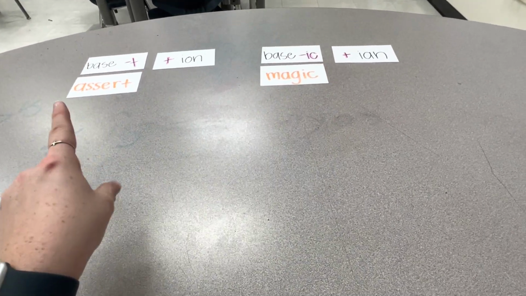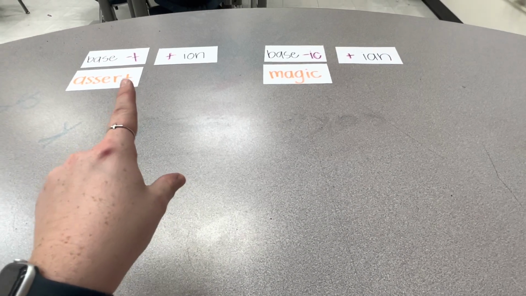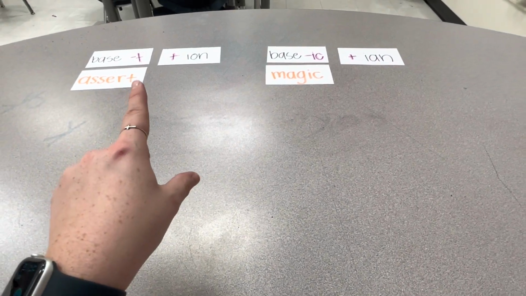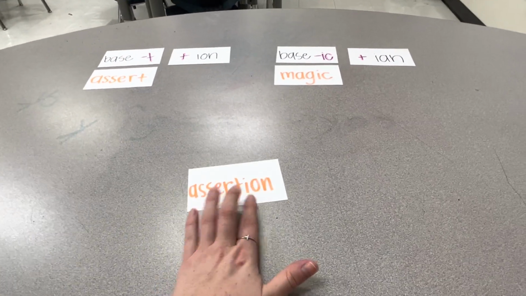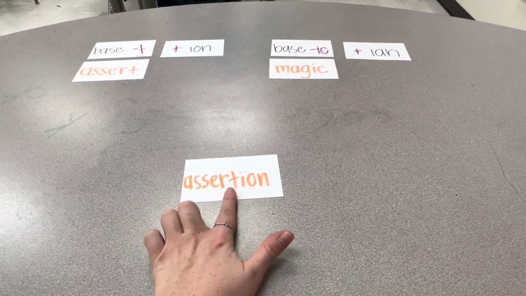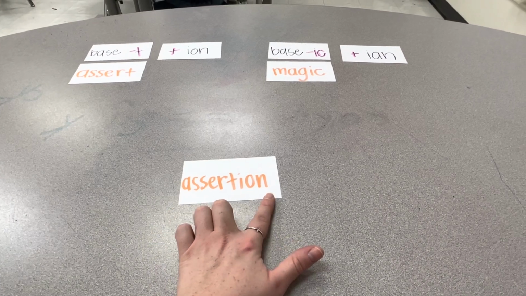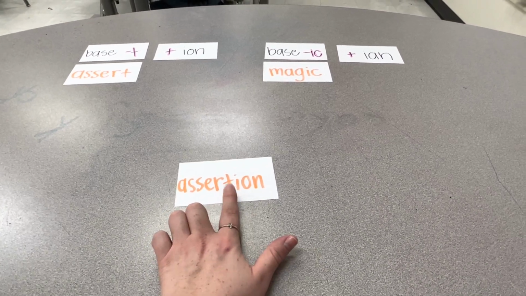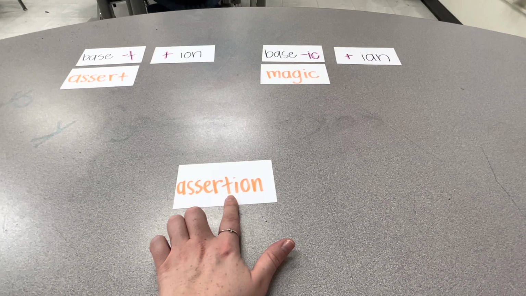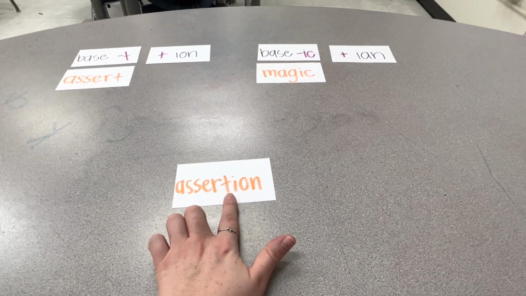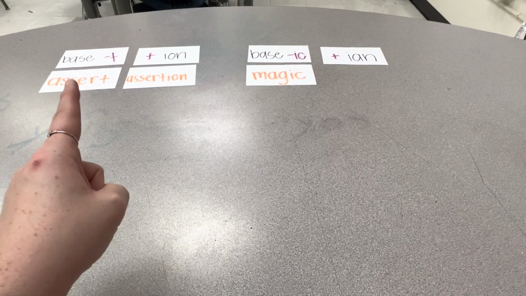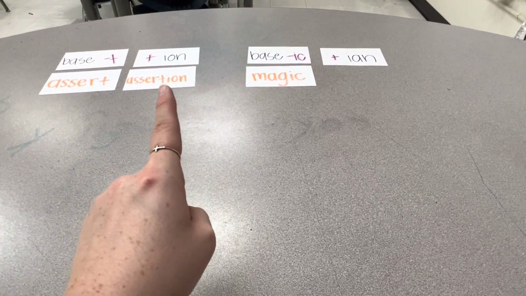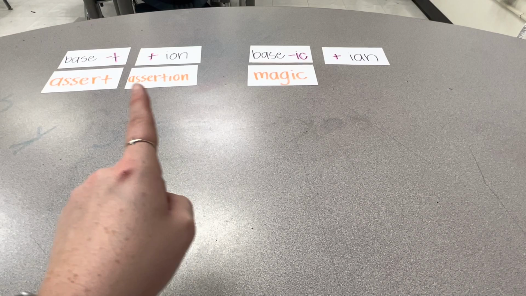So we know that in the word assert, you hear that T at the end, that T sound. When you add an ION to assert, it becomes the word assertion. Assertion. Our T sound changes. You don't hear a T anymore. Now you hear a sh. So we go from having a base ending in a T and a T sound to adding the ION, and now the T is making the sh sound.